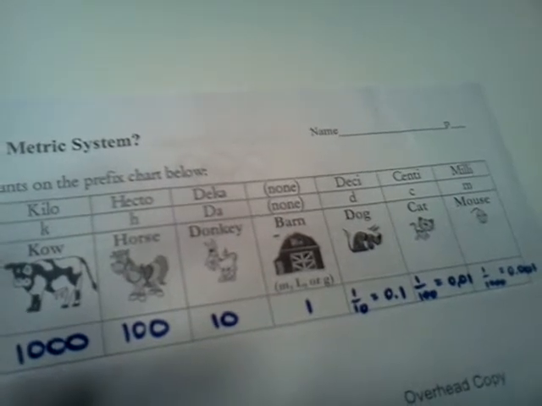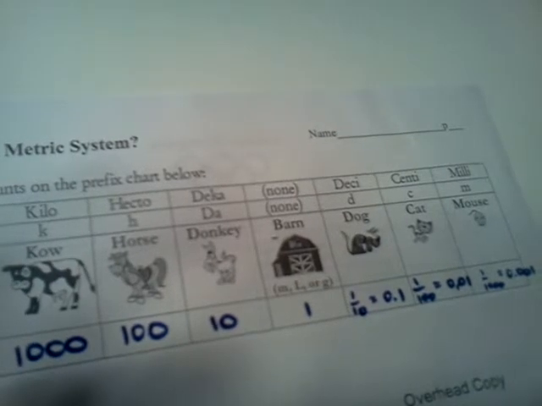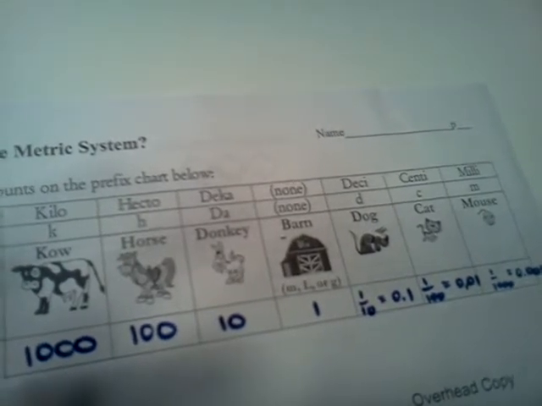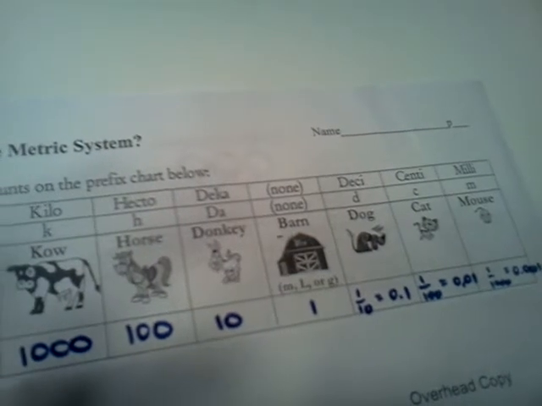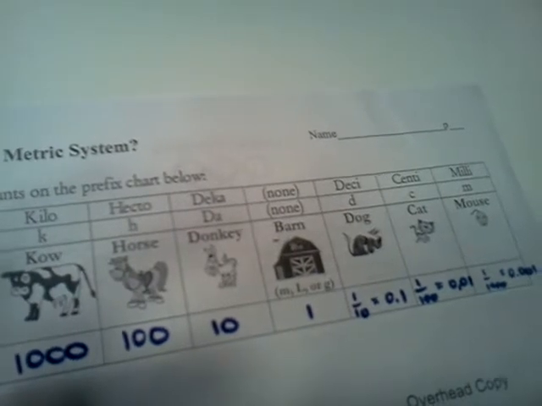That's the tenth place. Not counting by 10, but when you divide by 10 or 10 parts. So if you took 1 meter stick, which would be the barn, divide into 10 parts, then that would be a decimeter. And then you're going to use a decimal because 1 divided by 10 is tenth place, or 0.1.